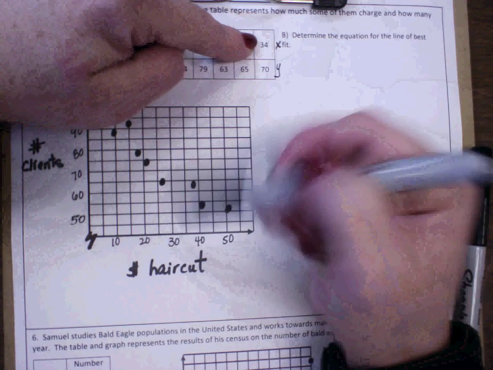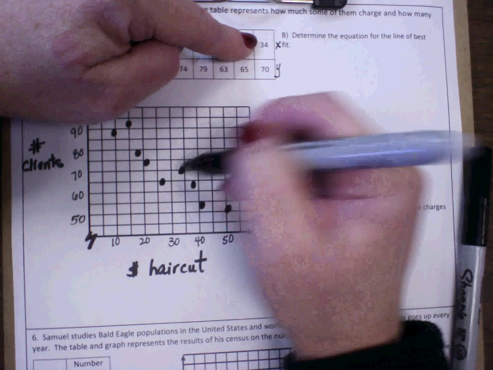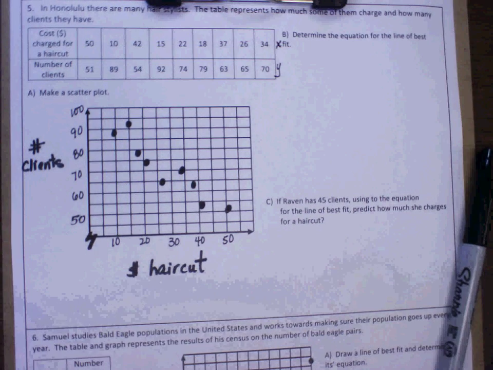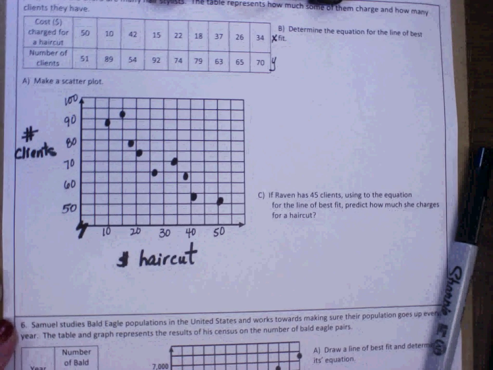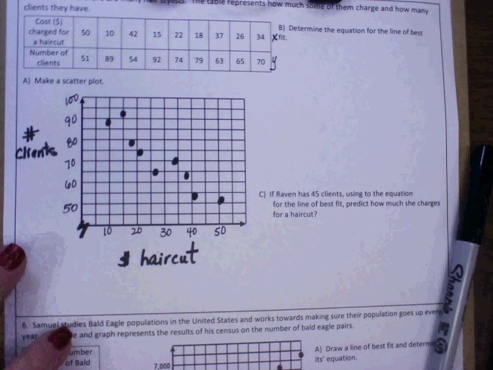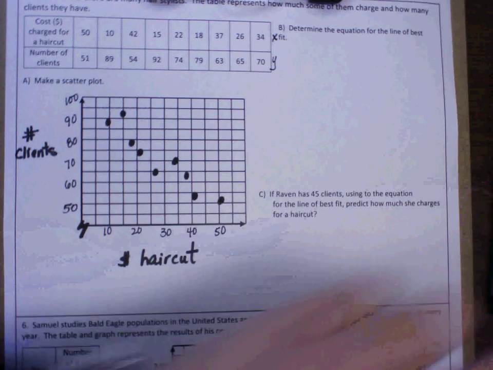All right. So most definitely what? It's most definitely a negative correlation. Let's make the line of best fit.